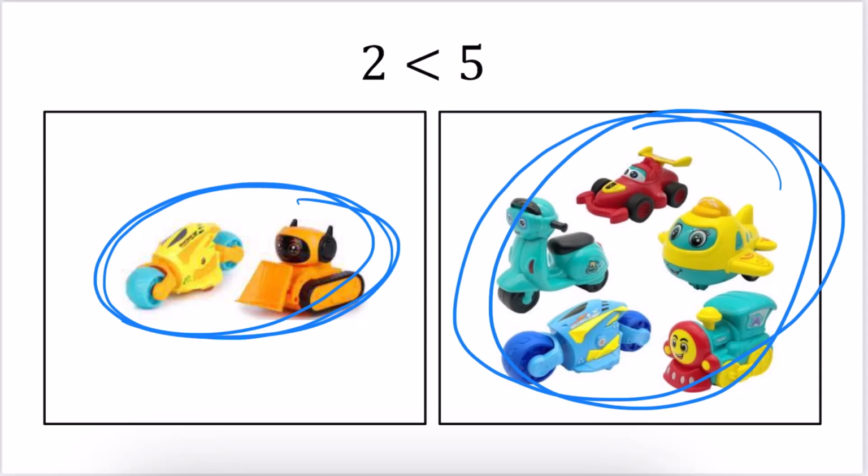And this is a much more visual way of showing that 2 is less than 5 because it doesn't require the students to have memorized their counting sequence. It really just shows the concept of, well, this amount is a smaller amount than this is. And so that can be really helpful when you're teaching ordering of whole numbers.